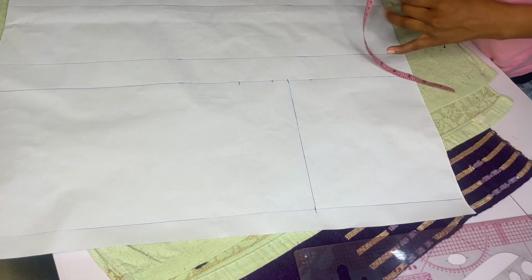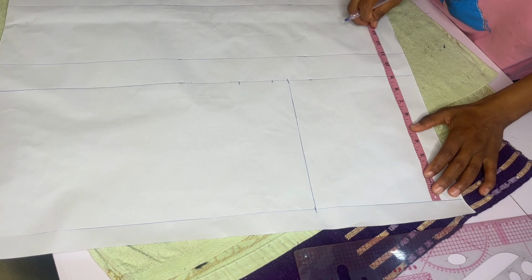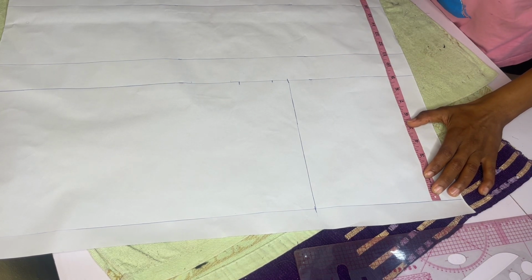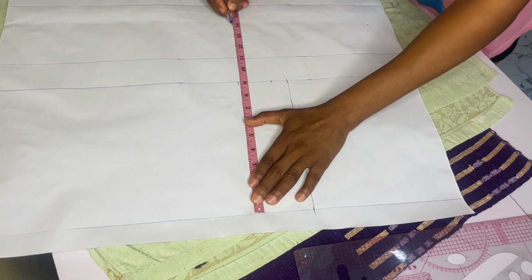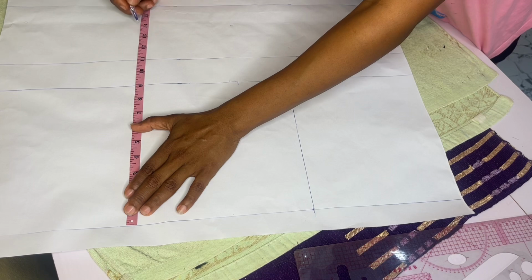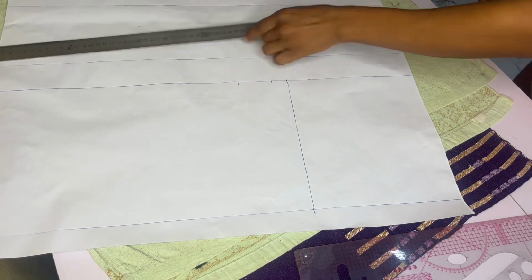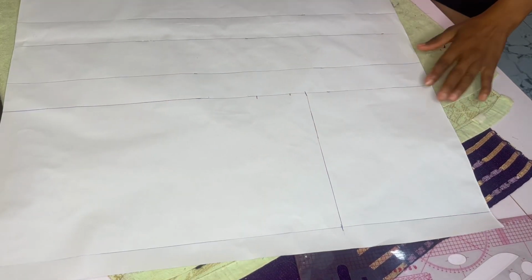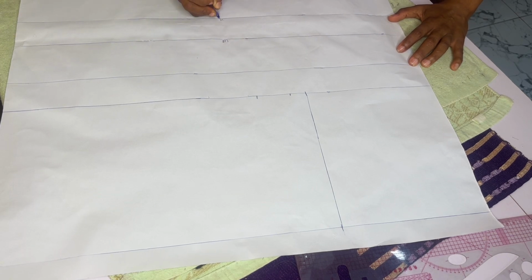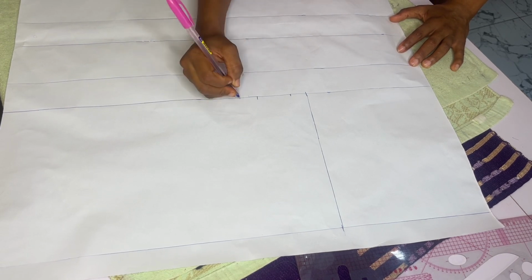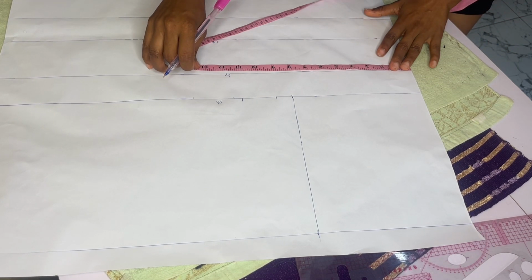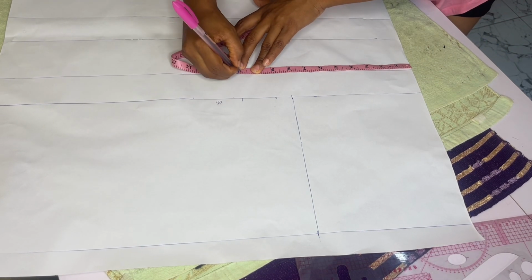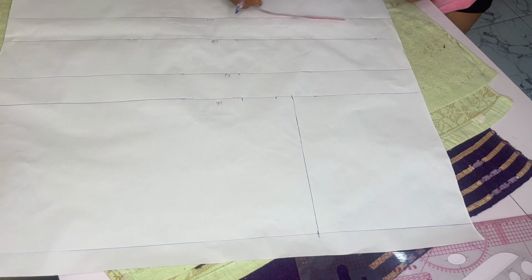So then another thing I want us to take note of is our under bust. My under bust is 14, so I'll mark my under bust here. Then I'll connect into a straight line. So this is my under bust, this is my waist, this is my bust, and this is my chest line. Remember, this is 9 plus 2 inches, that's 11. So I also mark the 11 on my bust point. Then on my waist is 28.